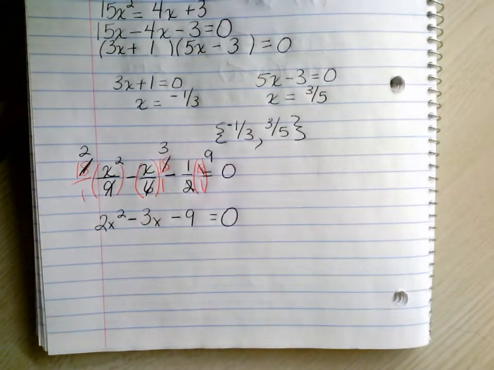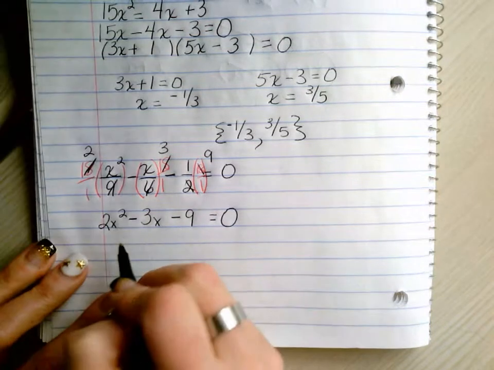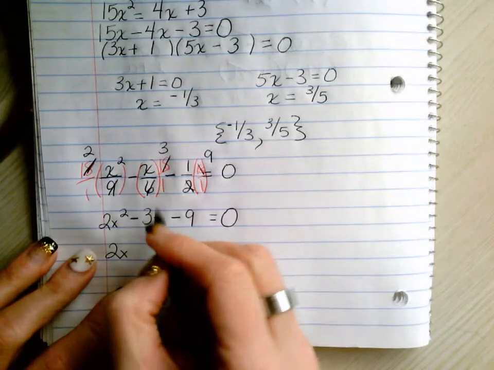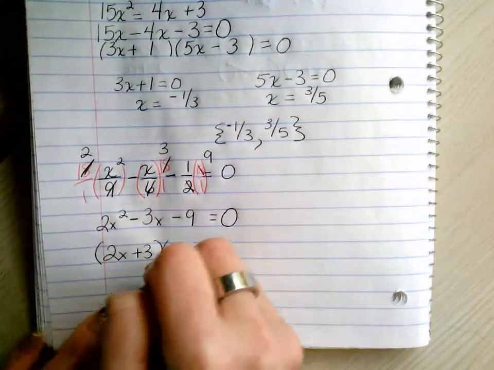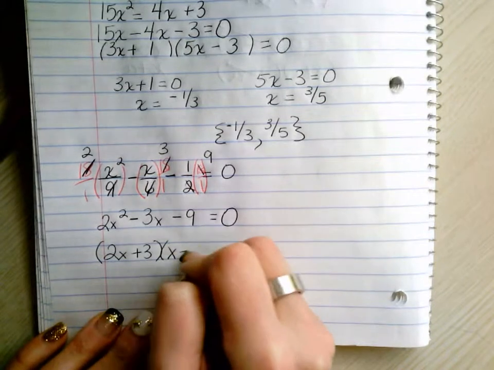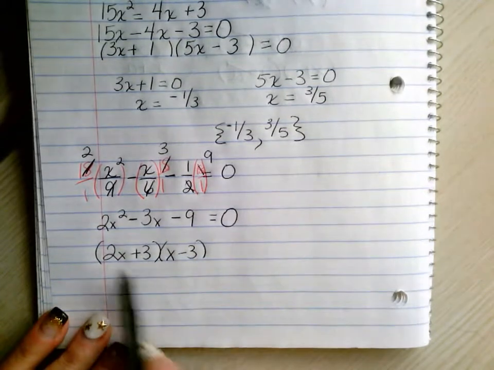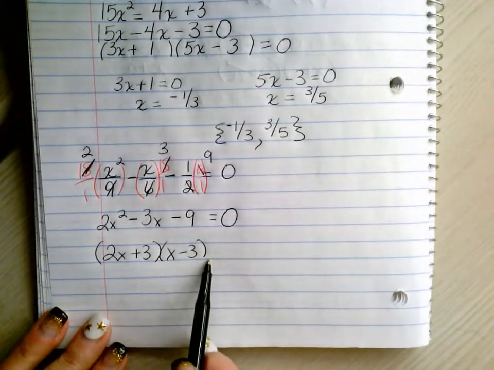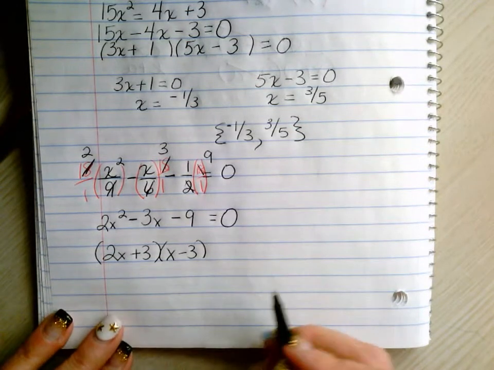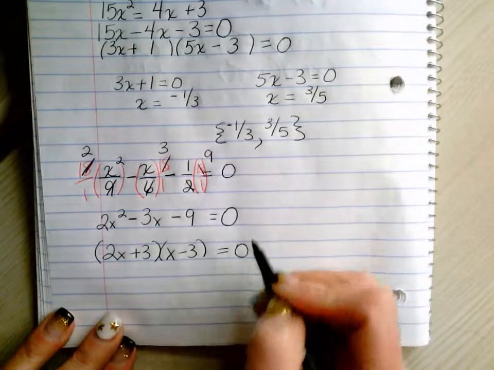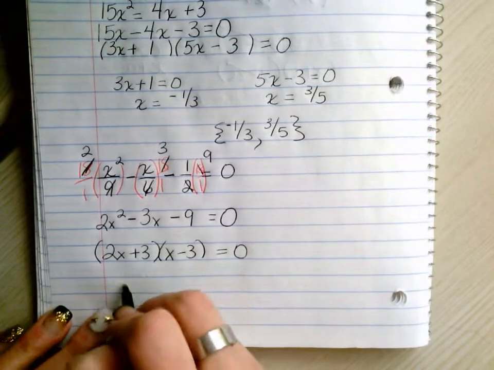After you hunt around and work to factor it, and again, this is going to be the time-consuming part, finding the factors: 2x plus 3, x minus 3, negative 6, positive 3. Solve both pieces for 0, and you'll have your answer.